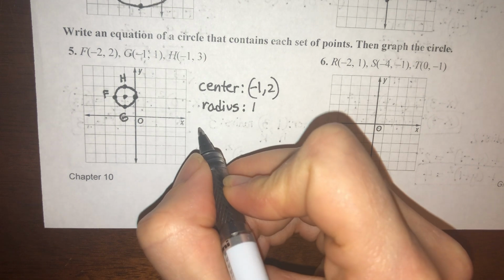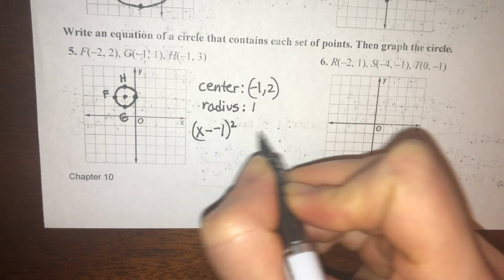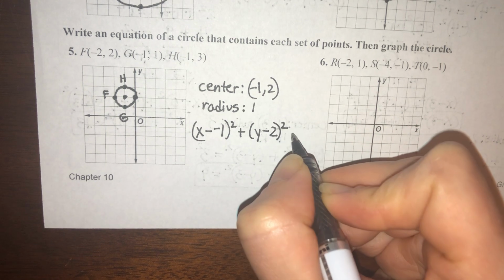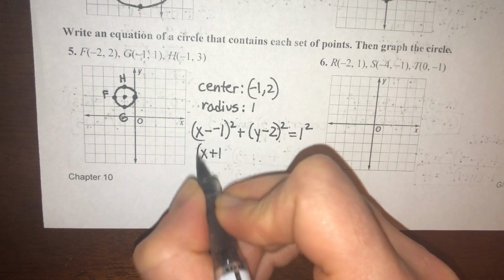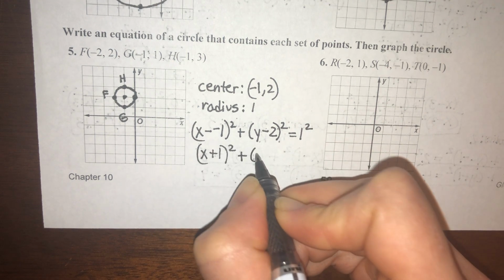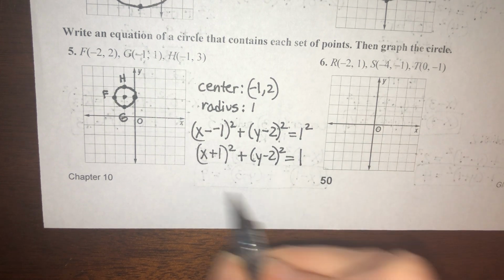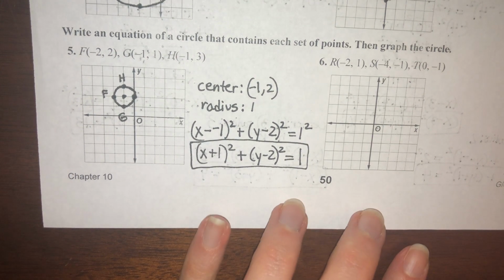So now we'll write our equation. X minus -1 squared plus y minus 2 squared equals 1 squared. So x plus 1 squared plus y minus 2 squared equals 1. There we go. That's the equation of the circle.